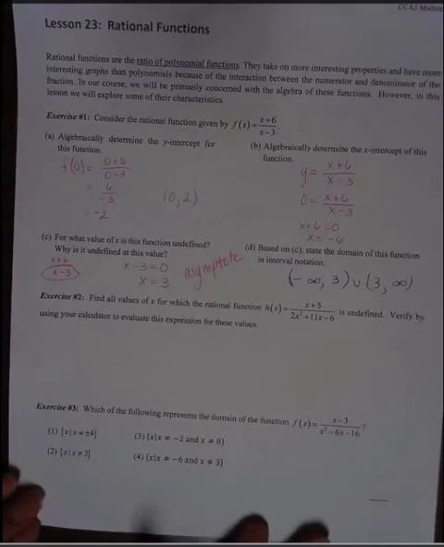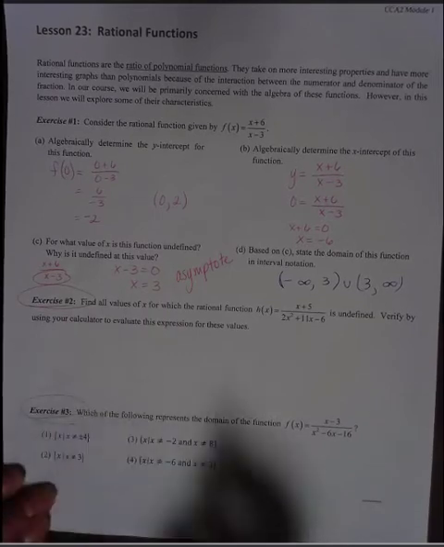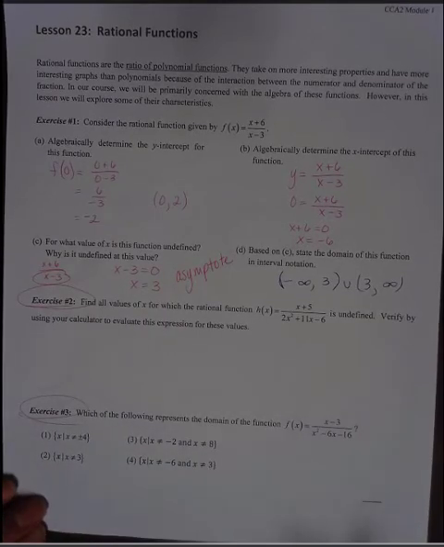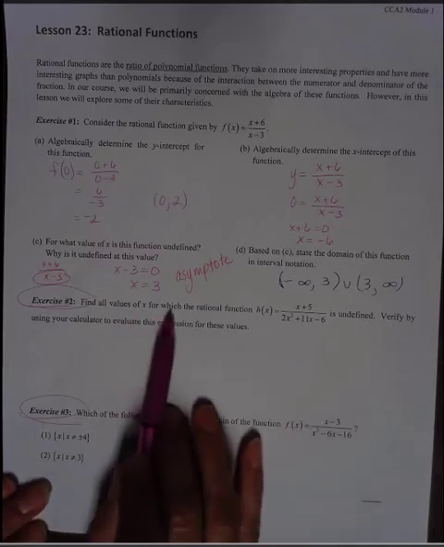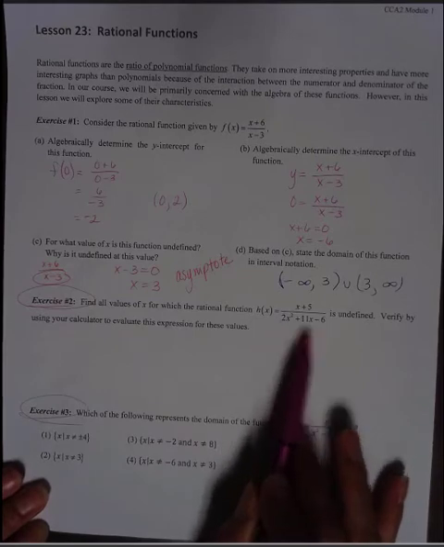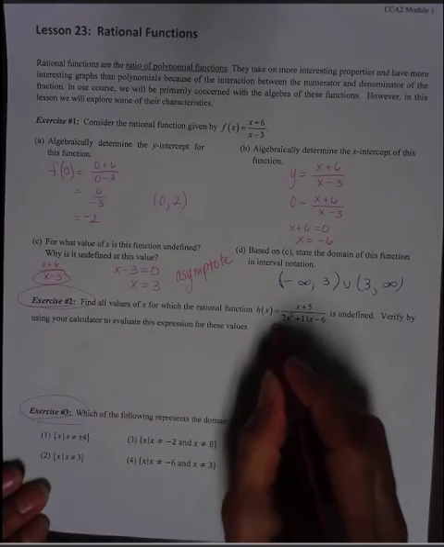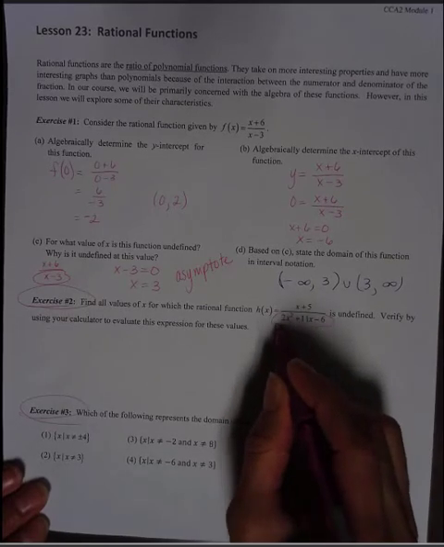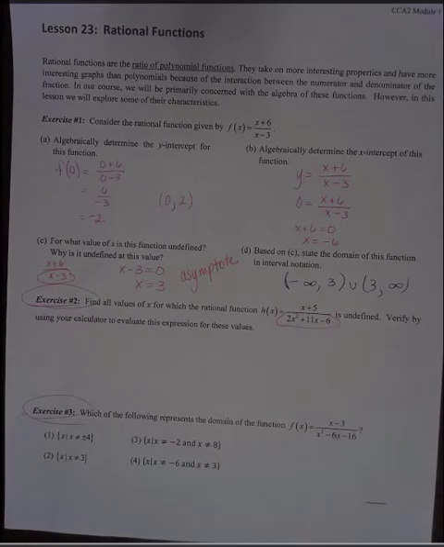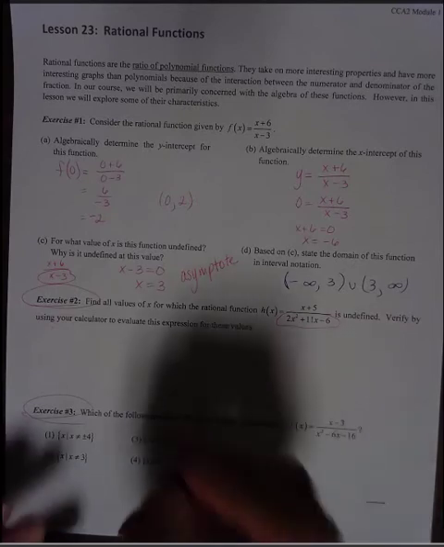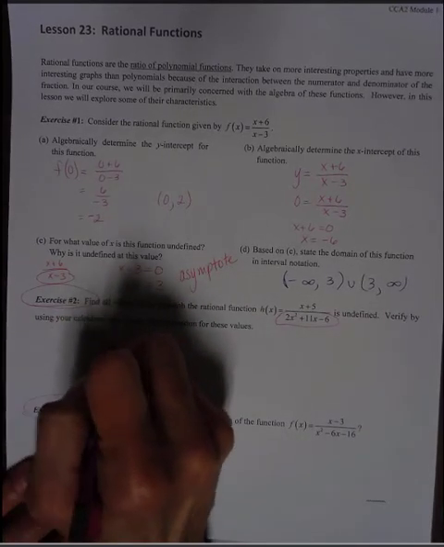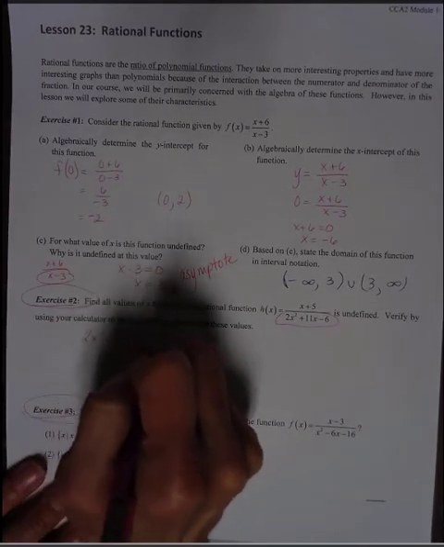Okay, I'm going to ask you to complete exercise 2 and exercise 3. You can either pause the video now and complete those, or complete them after we do the last problem on the next page. You're going to find all values for which this function is undefined, okay, and then you can verify using the graphing calculator. So essentially, we're only looking for where the denominator is equal to 0. So you will set this denominator equal to 0.